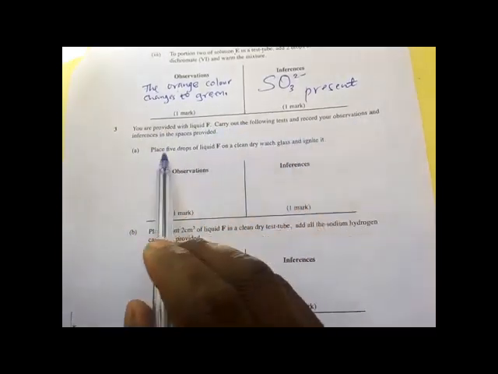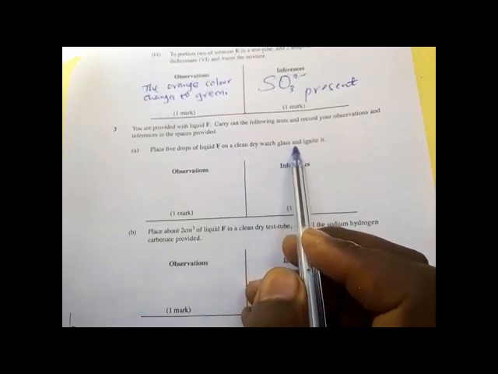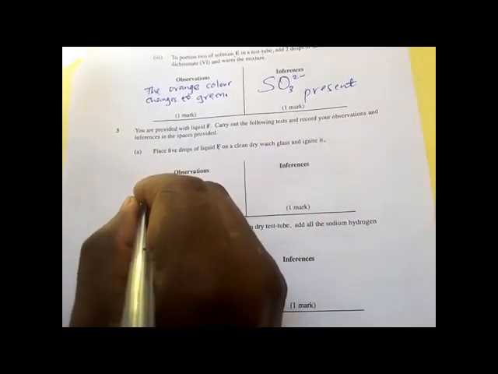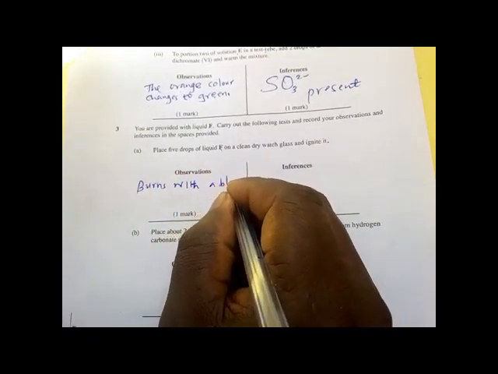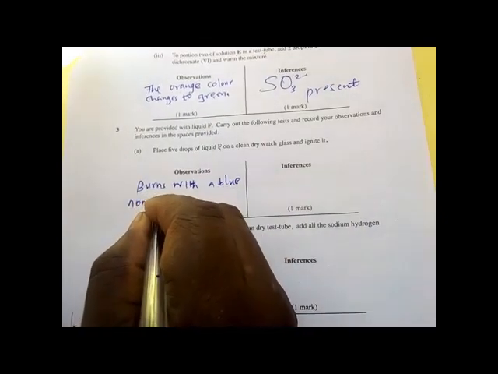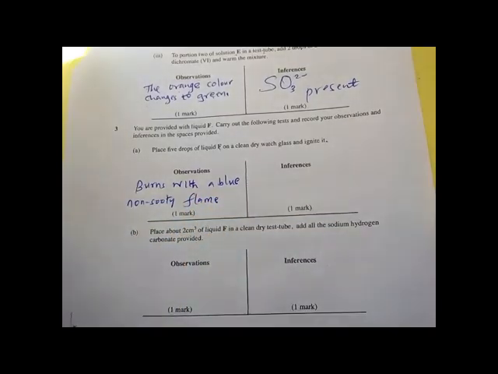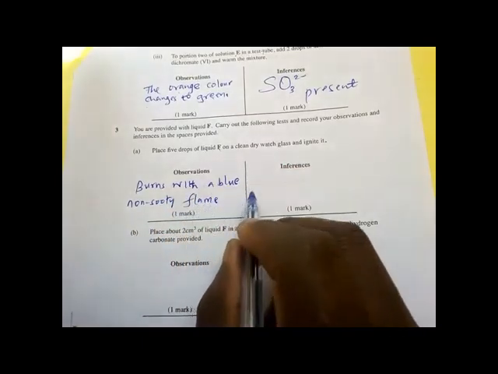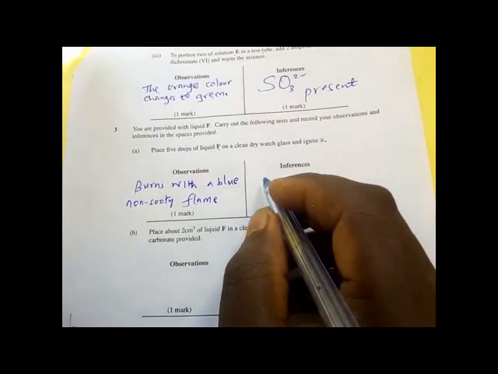Next, place 5 drops of liquid F on a clean dry watch glass and ignite it. The liquid burns with a blue non-sooty flame. So it is burning with a blue non-sooty flame, then it means it is a saturated organic compound.